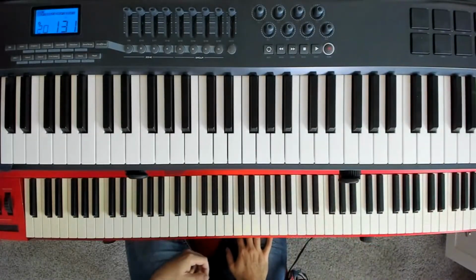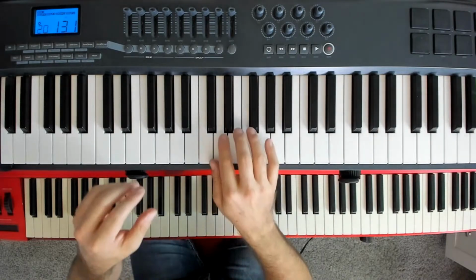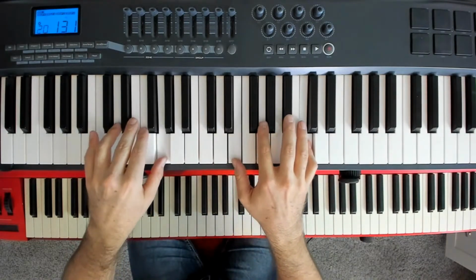It's a simple exercise. Then we do the sixth intervals, going up and down. Now, the reason why we're practicing this is because we will get to the point where we will start to do things like this.